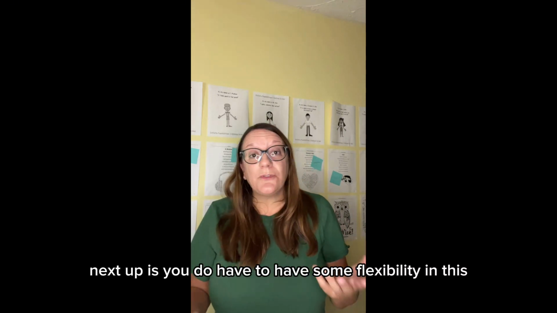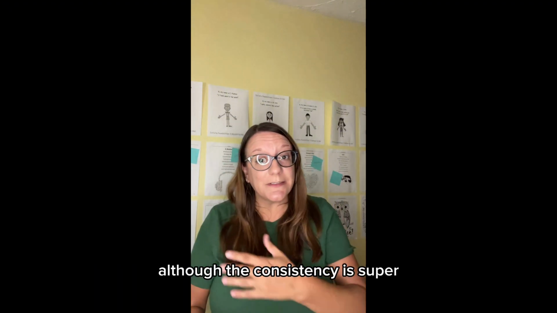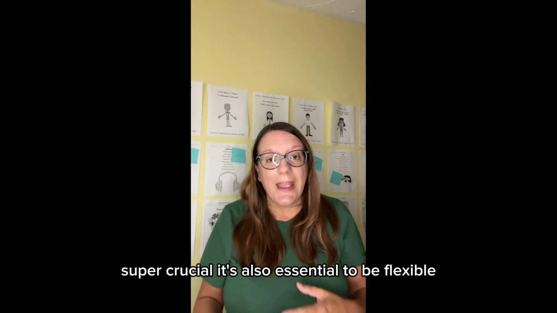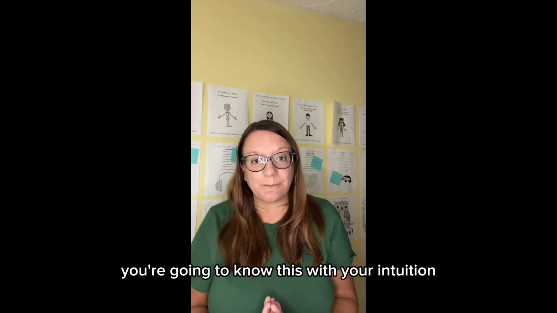The next step is you do have to have some flexibility in this. Although the consistency is super, super crucial, it's also essential to be flexible and to adapt your approach as needed. You're going to know this with your intuition.